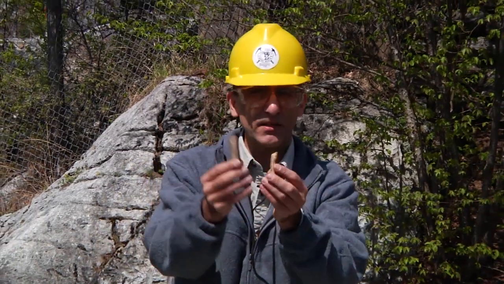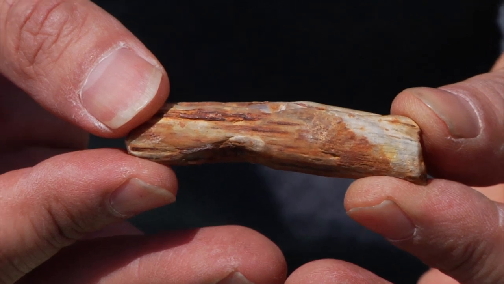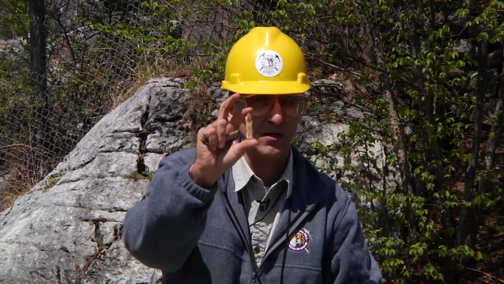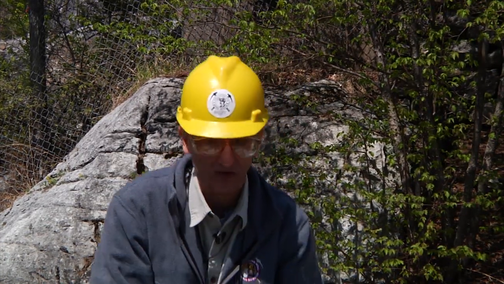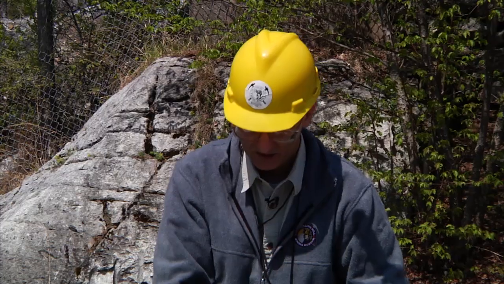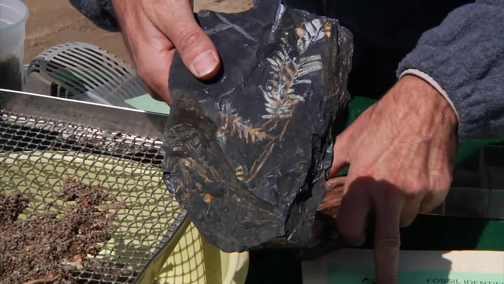So we have a piece of wood and a piece of petrified wood. You can kind of tell the difference. When you feel this one, it is definitely good old carbon. Here, however, you have a petrified specimen that has been turned into stone. Another type of fossil that we have are fern fossils representing ancient swamps. And here's a nice bigger specimen of one that shows you the ferns.